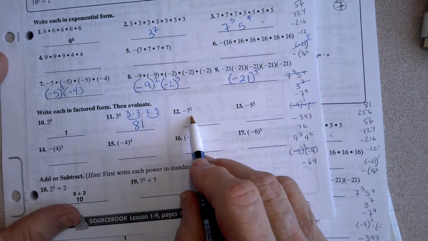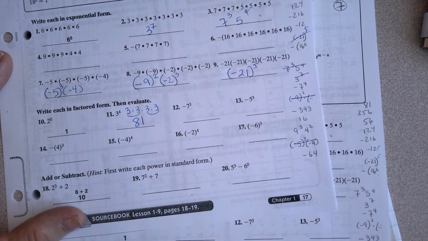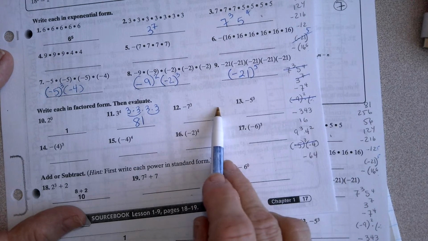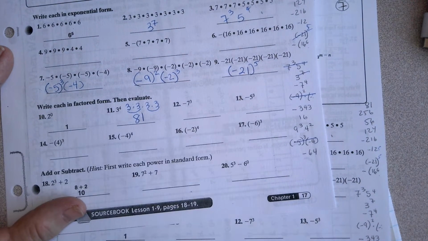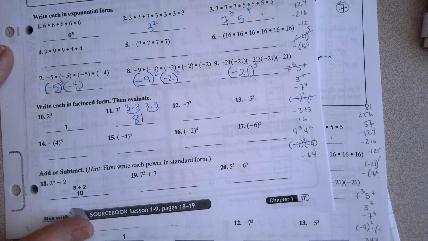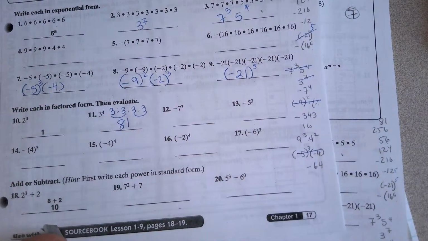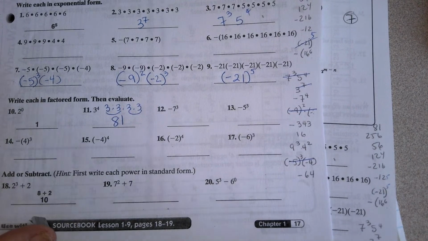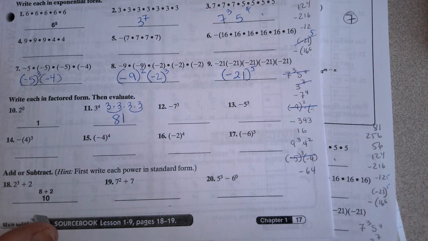Now, this one is going to be what? What would I write on this one? To the power. -7 times 7. So how would I expand it? What is it going to look like expanded? -7, and they're all in parentheses. Are they all in parentheses? I don't see any parentheses. What is being cubed? Here's my question. What is being cubed? Is the -7 being cubed, or is it the 7 that's being cubed?